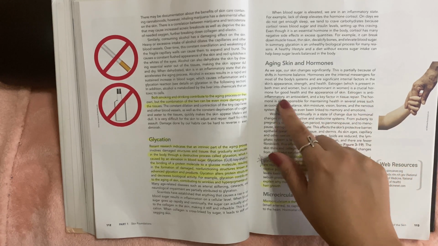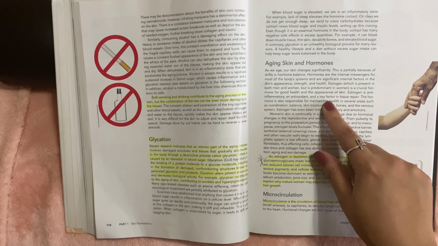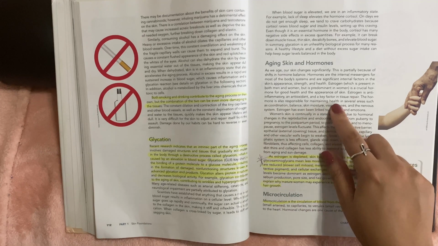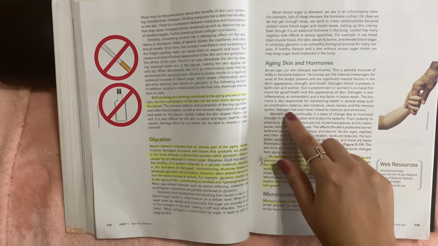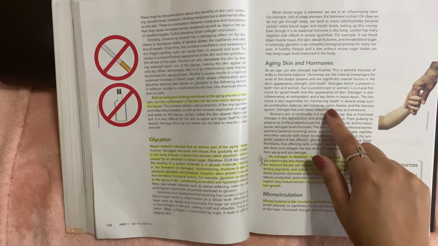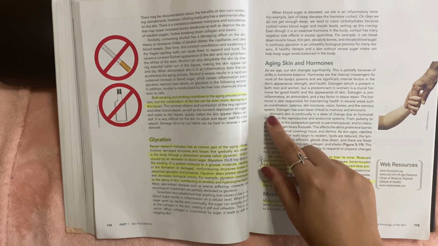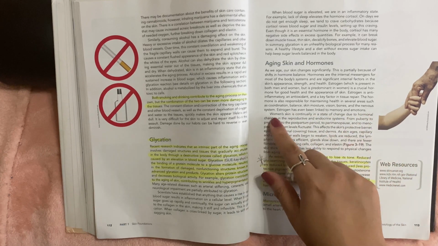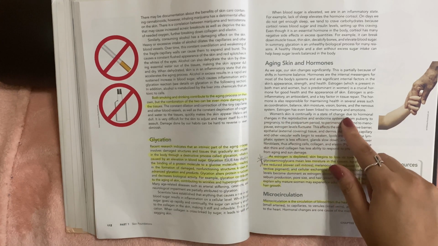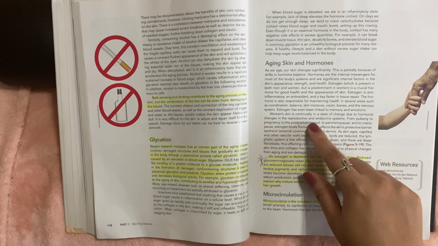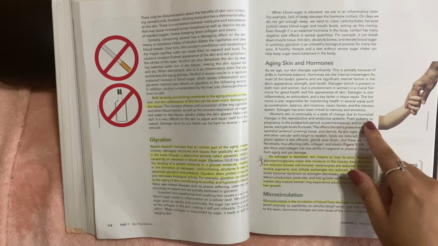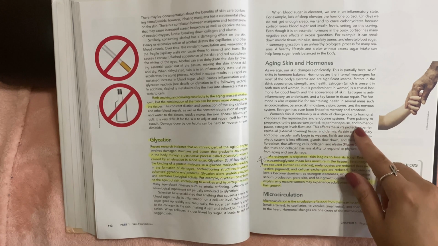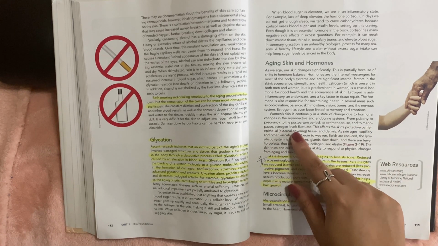Estrogen is an anti-inflammatory and antioxidant and a key factor in tissue repair. The hormone is also responsible for maintaining health in several areas, such as coordination, balance, skin moisture, vision, bones, and the nervous system. Estrogen has even been linked to memory and emotions. Women's skin is continually in a state of change due to hormonal changes in the reproductive and endocrine system. From puberty to pregnancy to postpartum period to premenopause and to menopause, estrogen levels fluctuate.